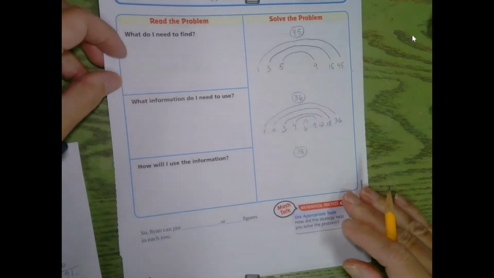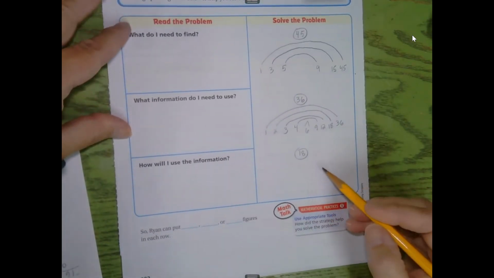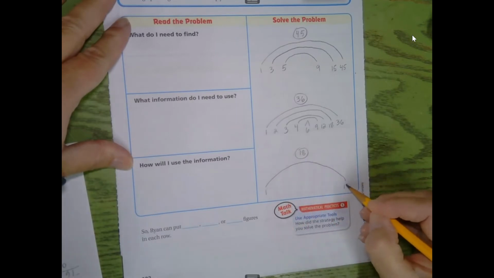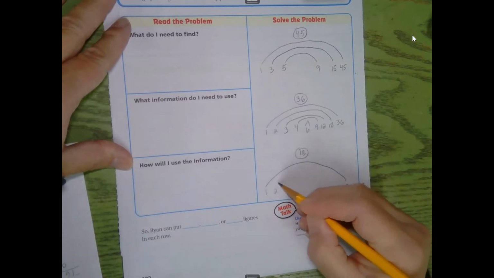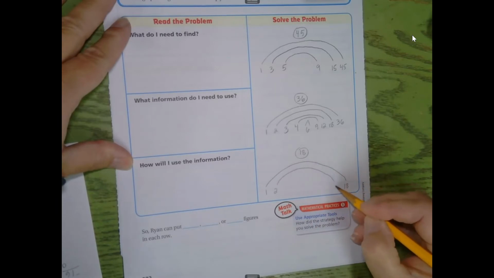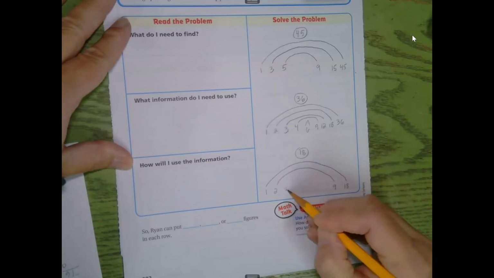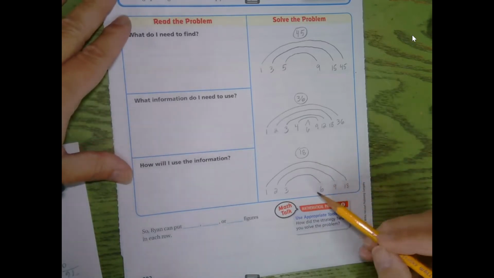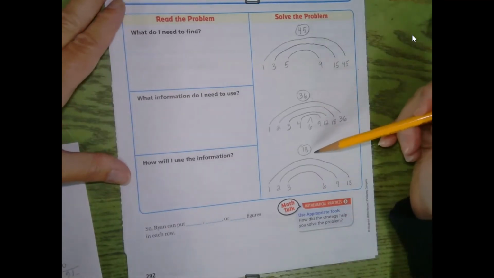Now let's do 18. We've got 1 and 18, 2 times 9, 3 times 6 is 18. Okay, 4, no, it doesn't go evenly. How about 5? Nope. So we now have all our factors for 45, 36, and 18.